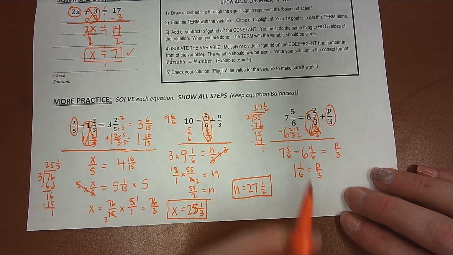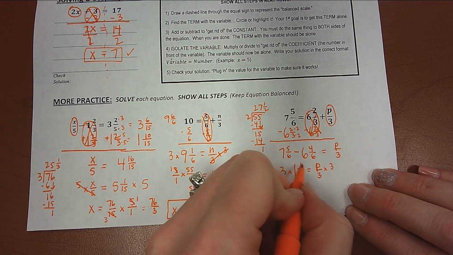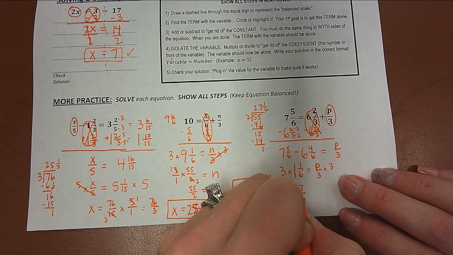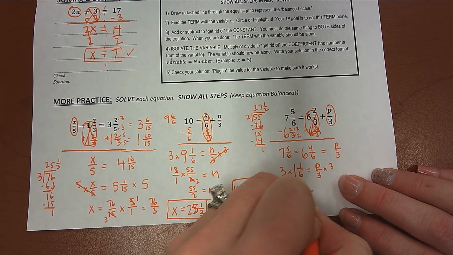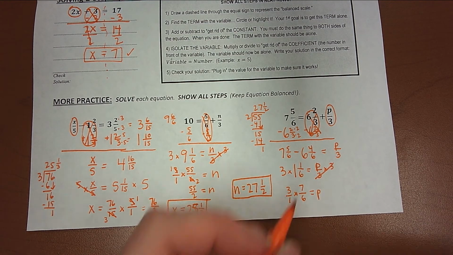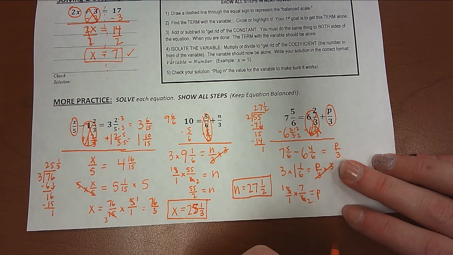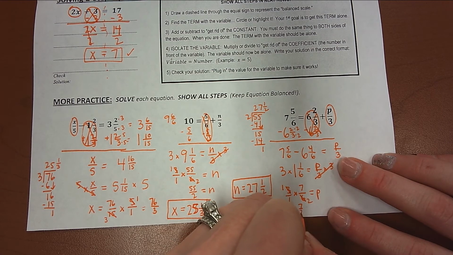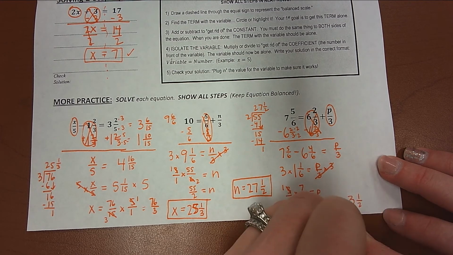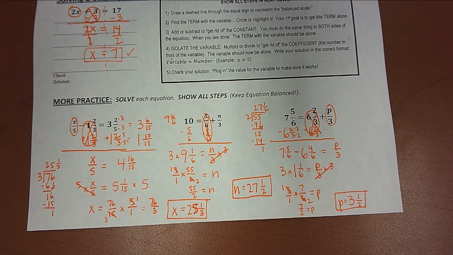And then the inverse of dividing by 3 is multiplying by 3. So I'm going to multiply both sides by 3 here. I'm going to change my mixed number into an improper fraction. 1 times 6 is 6, plus 1 is 7/6, times 3 over 1 equals p, because these ones cancel out. And now I've got more cross-reducing. 3 and 6 can cross-reduce because 3 goes into 3 once and 3 goes into 6 twice. And I've got 7/2 equals p. 2 goes into 7 3 times with 1 left over. So p is equal to 3 1/2 is my final answer.